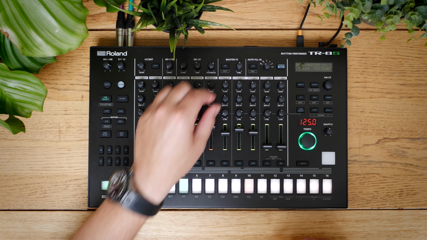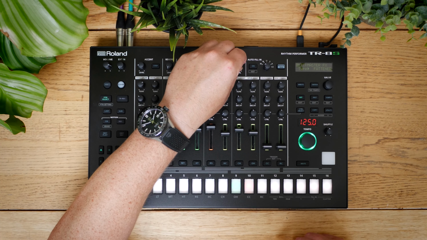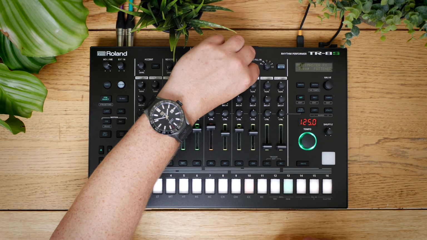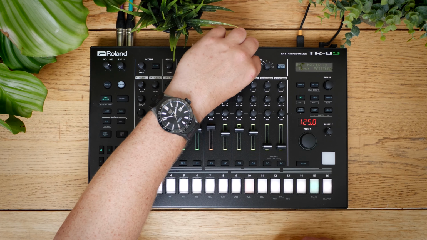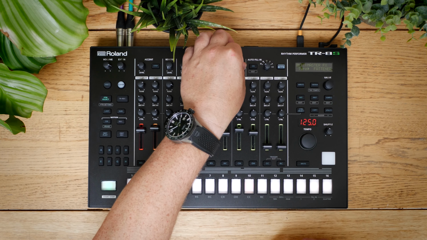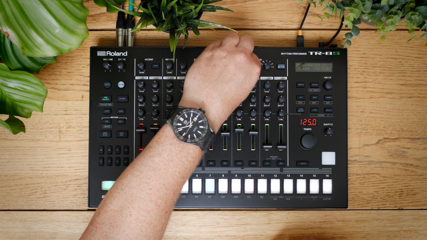So turn it on. Oh, lovely that, isn't it? And adding even harmonics. Adds like an octave, doesn't it? Gorgeous that.